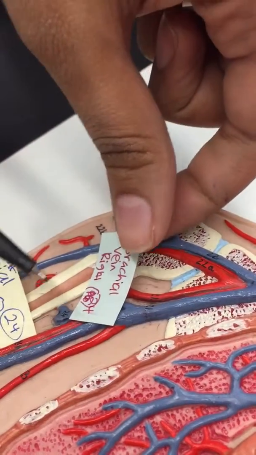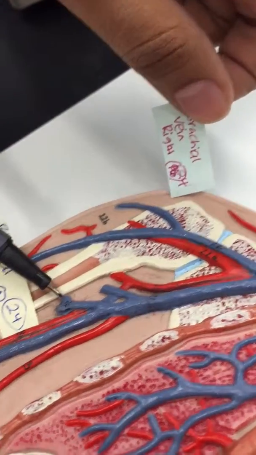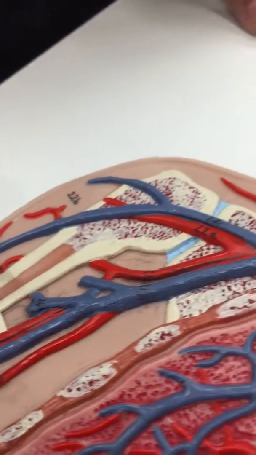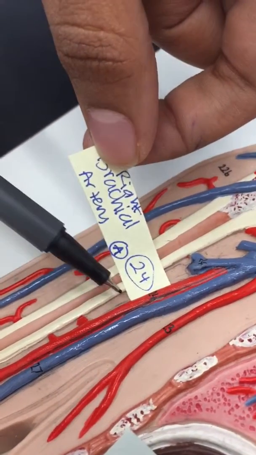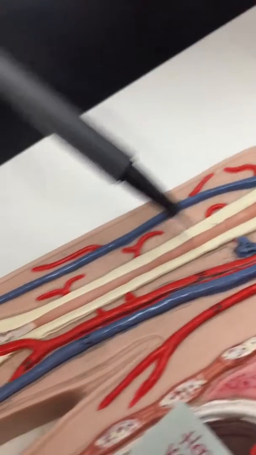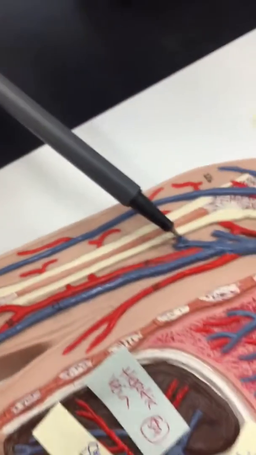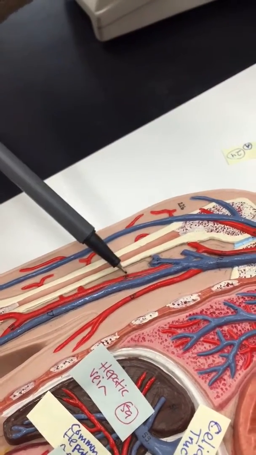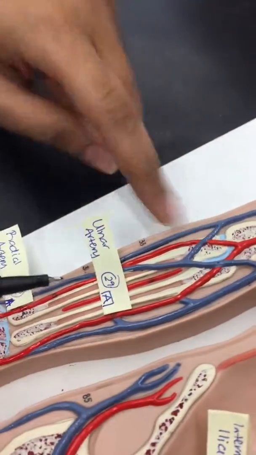Then we have our brachial vein, which is right here. That's number 24. Then we have our brachial artery, which is 24 down here. So the vein stops there, but the artery goes down there. So brachial vein, brachial artery. Okay, then let's go down to here, so let's finish up our arm.